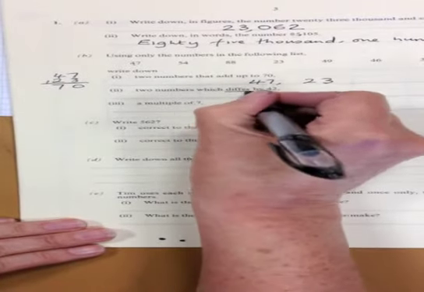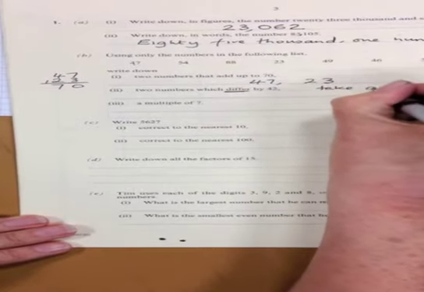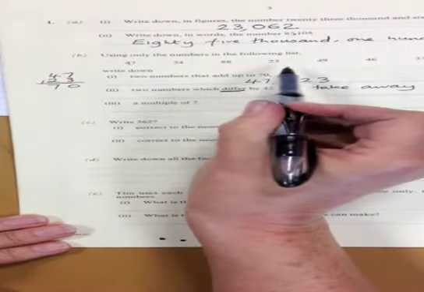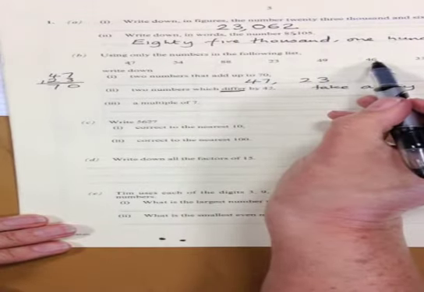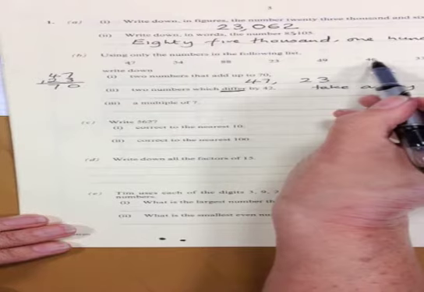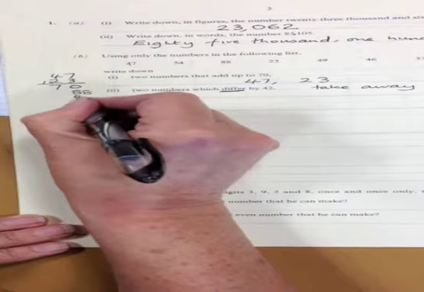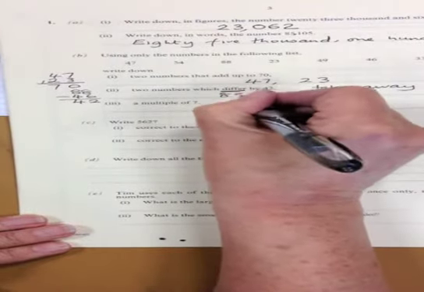2 numbers which differ. Now we know what differ means, okay? It means subtract or take away. So 2 numbers that take away to give 42. So again, I'm looking for the numbers. Okay, we've got 88 and 46. 8 take away 6 is a 2, so that could be it. So try it on the side. 88, 46. 8 take away 6 is 2. 8 take away 4 is 4. Perfect. So we just write down the 88 and the 46.